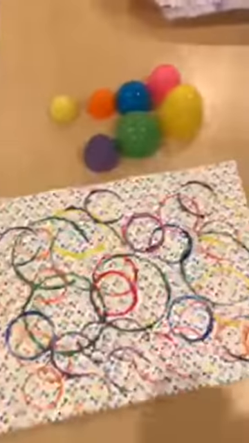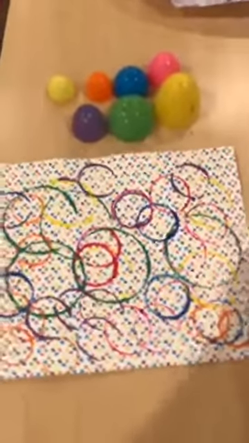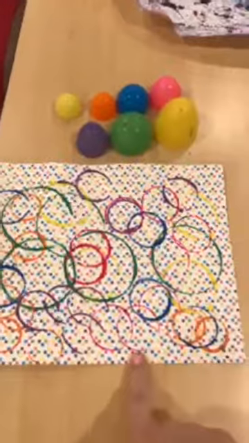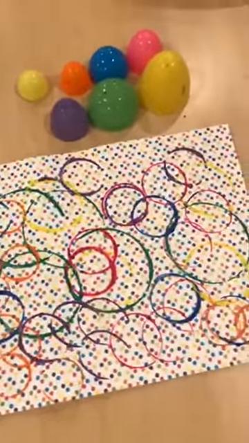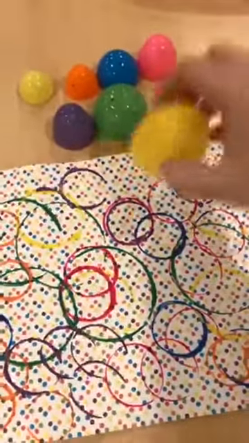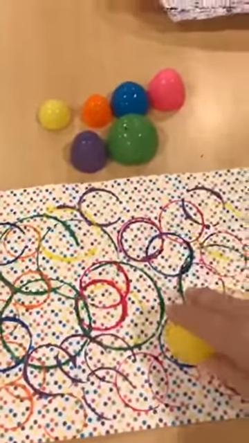All right, so back to the plastic eggs. I love using scrapbook paper sometimes for them to do printmaking on. You can get some cheap at Michael's sometimes. They have that big pack for like $4 or something. And then they can stamp the Easter eggs in the different color paints. And you can use different sizes.